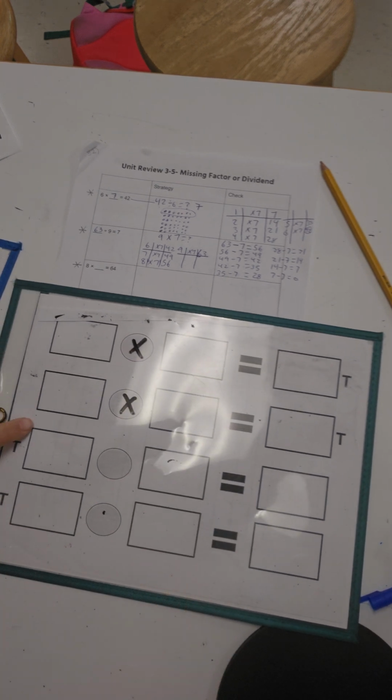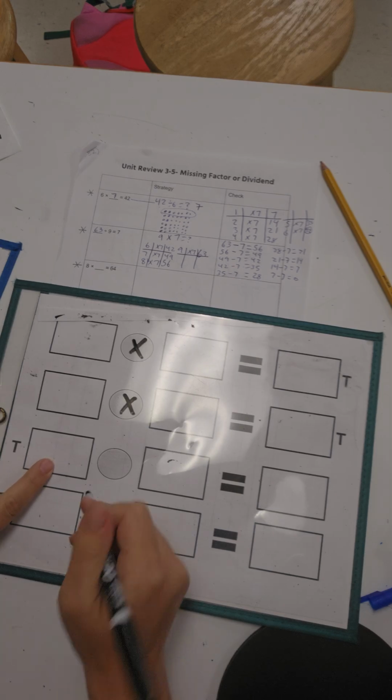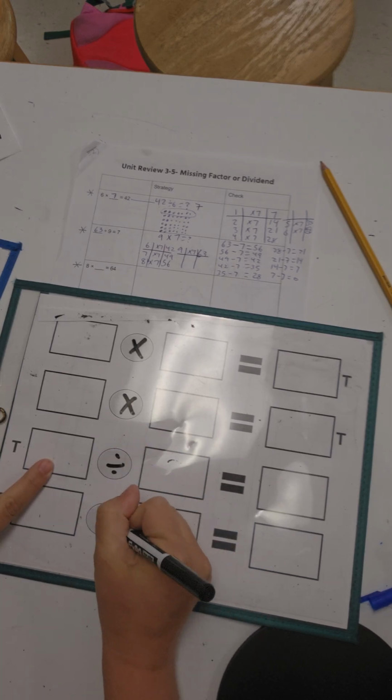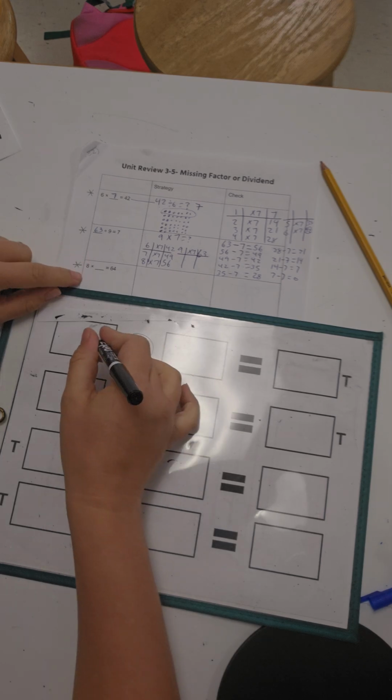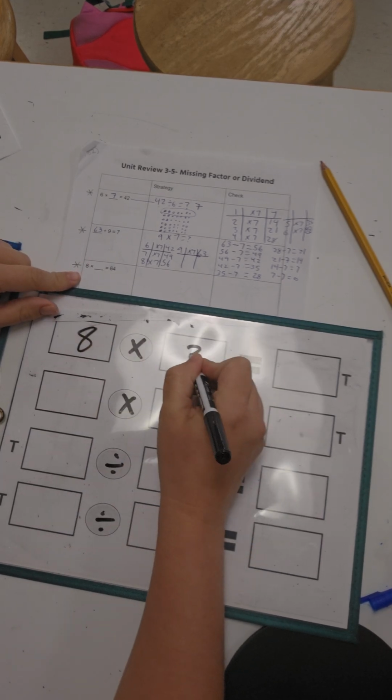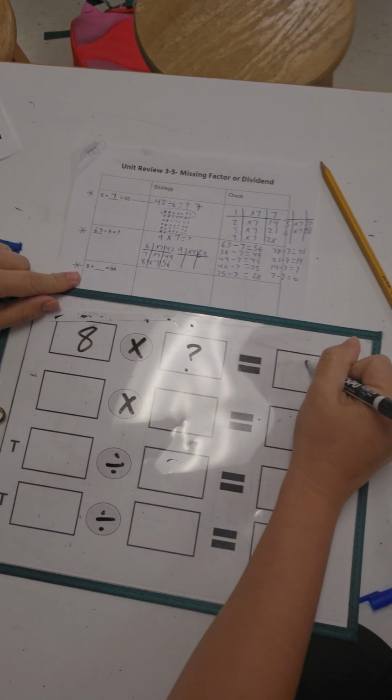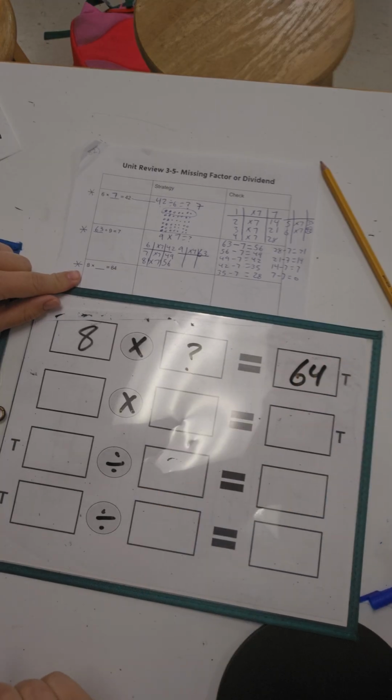If our total is in the front, then that is telling me that it is division because we're taking our total and splitting it up. So my problem is 8 times something equals 64. I'm going to fill in what I know. I know one factor. I don't know the second. I do know, however, that the total is 64.